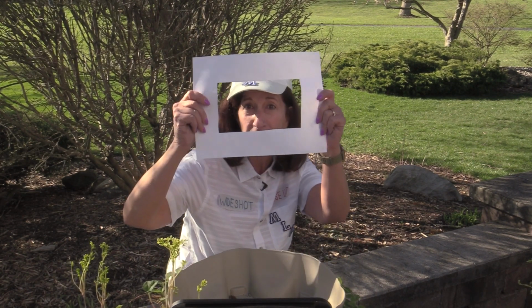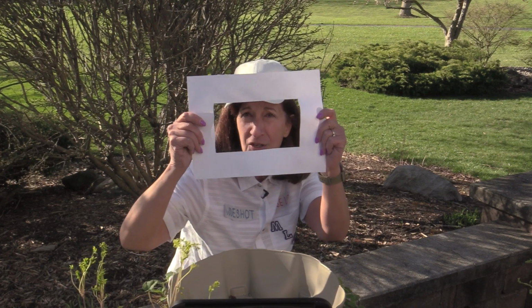Well, hello, scholars. I'm Media Literacy Maddie, and today I'm using this piece of paper to create a frame to show what I would see through a camera. Video cameras can tell digital stories with the framing the camera operator uses, and that's what we're going to be talking about today on Read, Write, Roar. Let's go find Miss Kara.